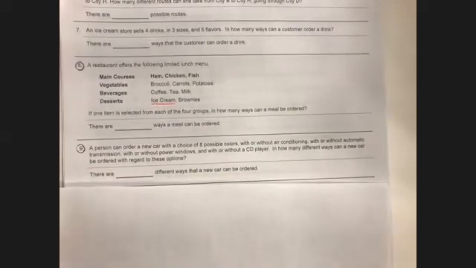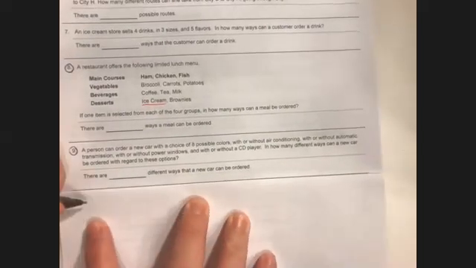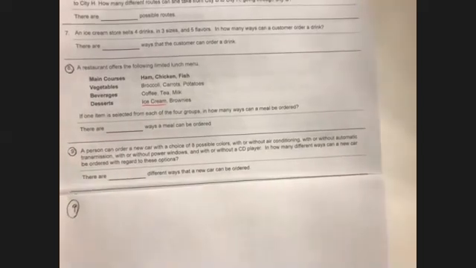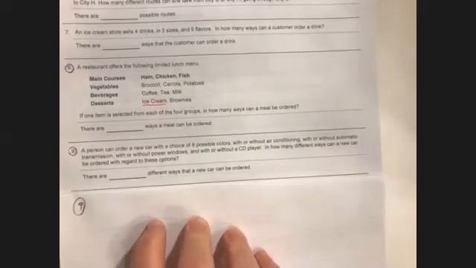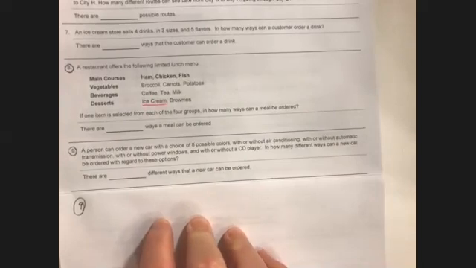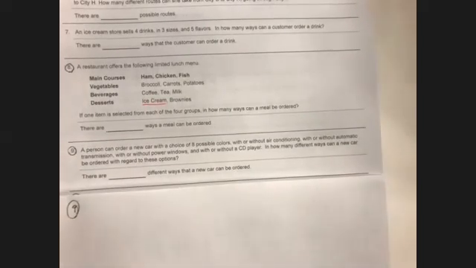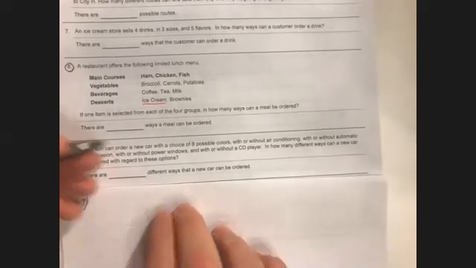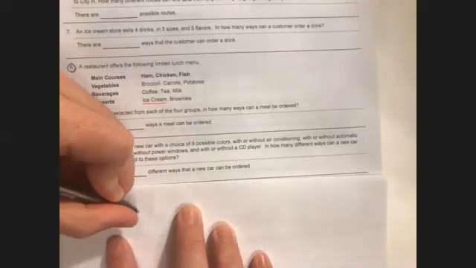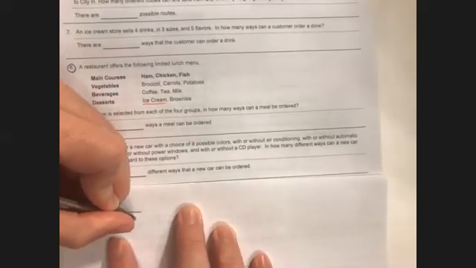Let me get some clean paper here. 9. All right, so this again is a blank problem. And each of these options will be one of our blanks. So we got colors. Colors, that's a blank.